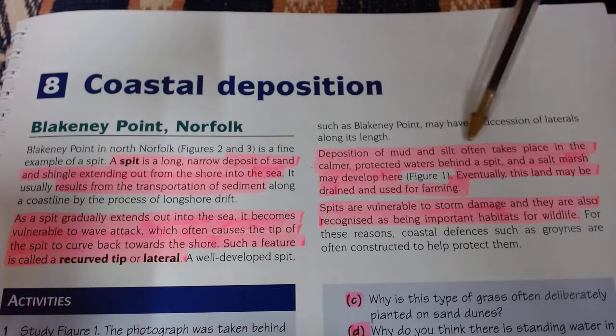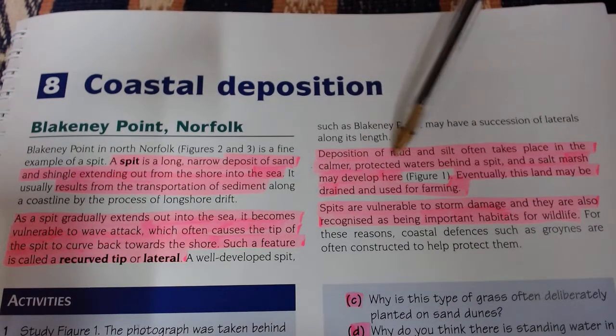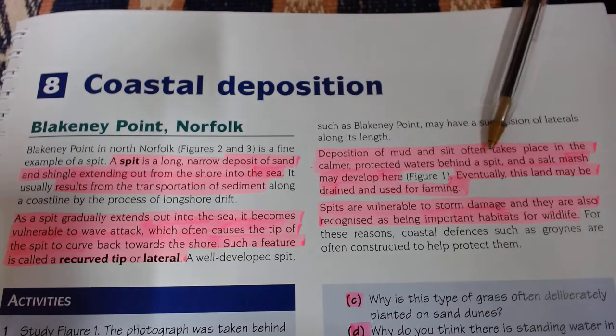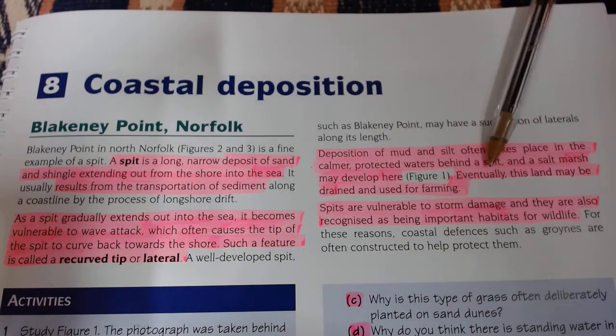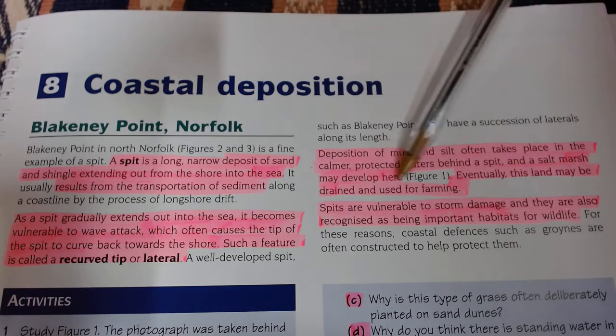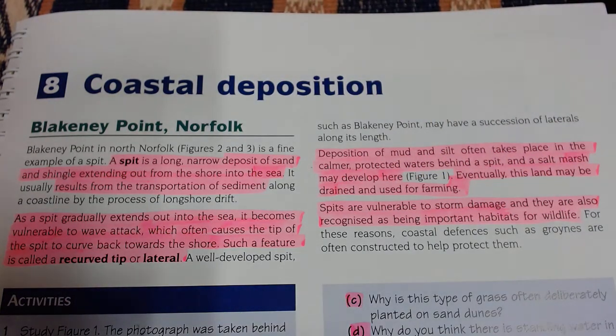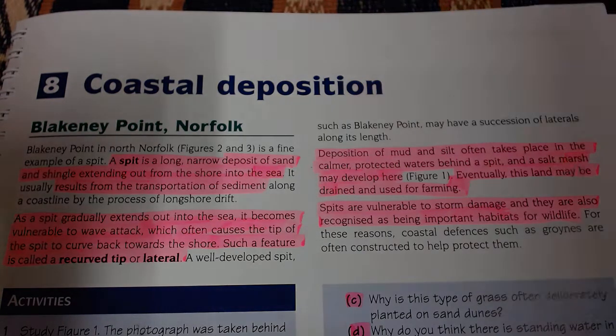Deposition of mud and silt often takes place in the calmer protected waters behind a spit, and a salt marsh will eventually develop. Eventually, this land may be drained and used for farming. Not just farming, we construct all sorts of things on that, because once the water gets shallower and shallower, we can backfill it with material and drain the land fully so it's stable to build on.